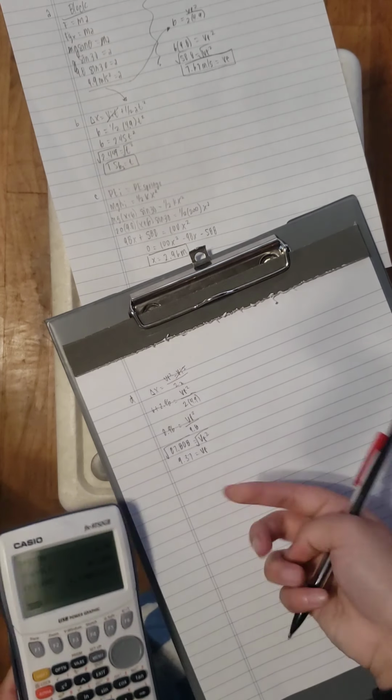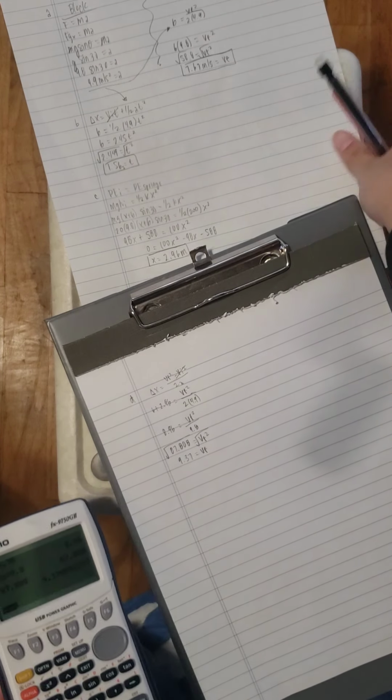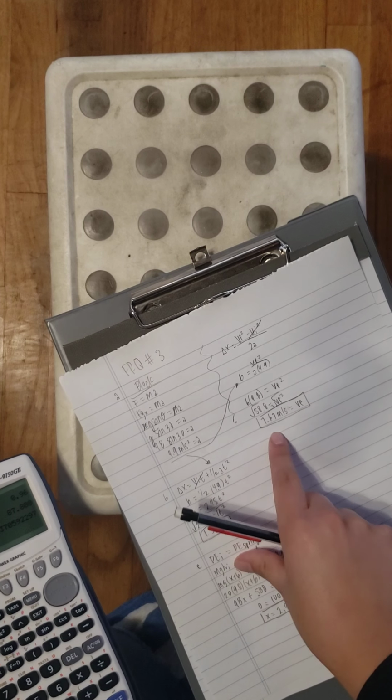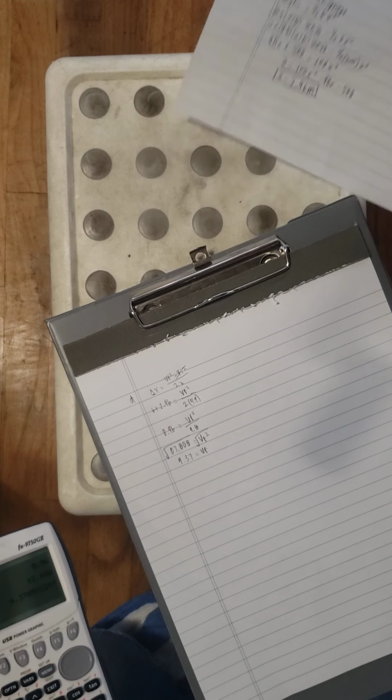Okay, so as you can see, the vf has increased compared to when it hits the spring.